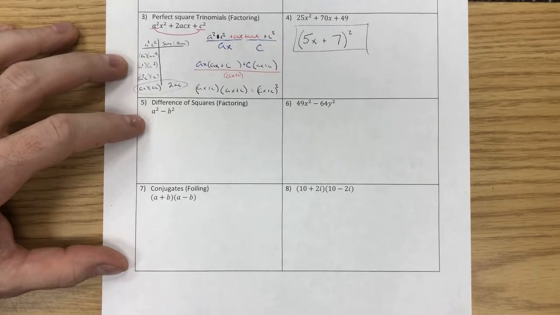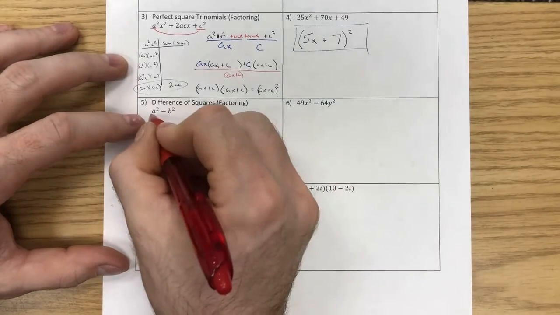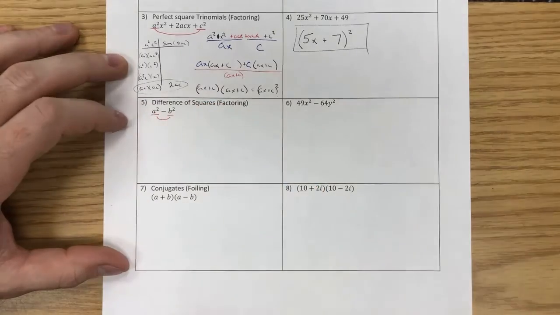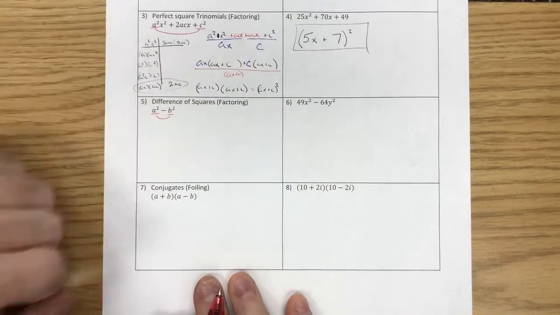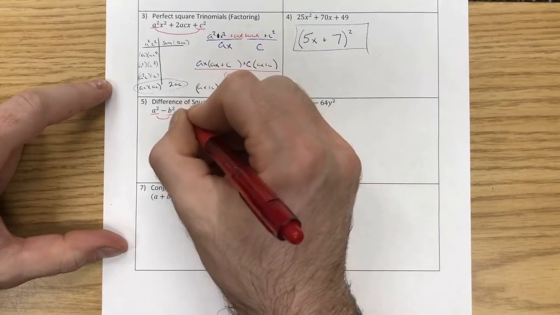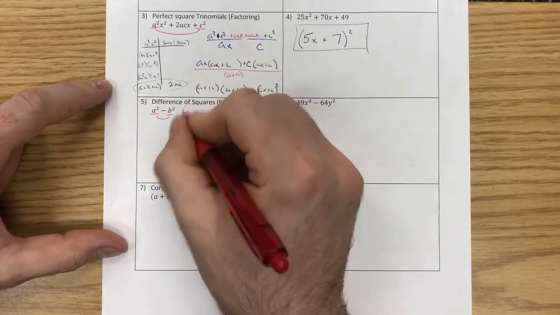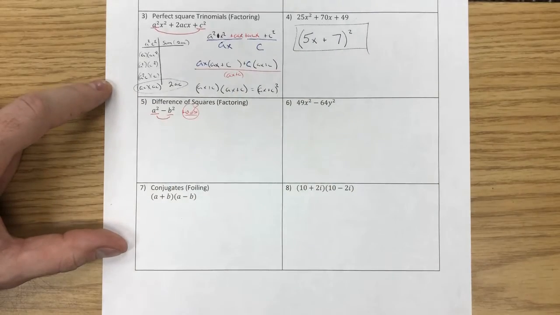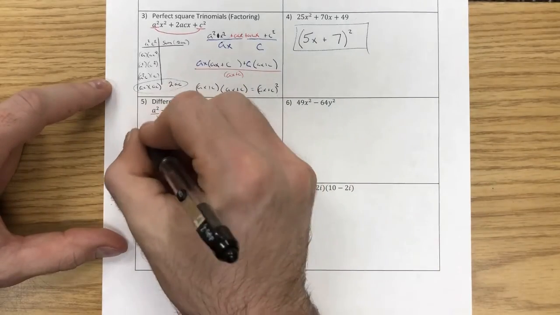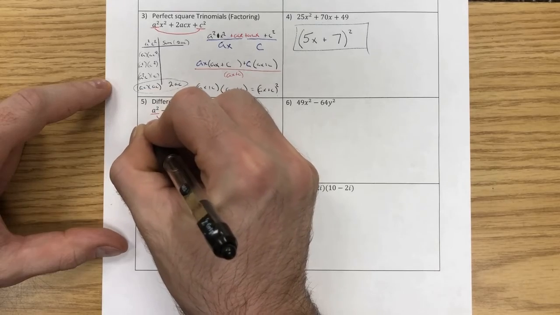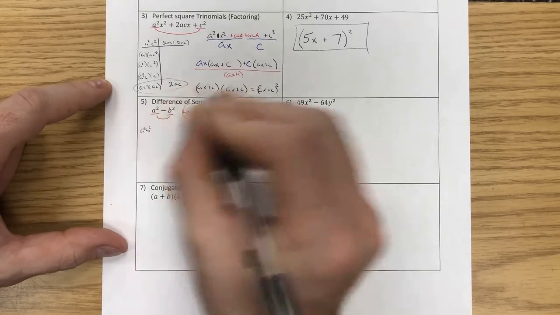Okay, so what we need to do is I need to multiply the first one times the last one. I notice that I don't have a middle term. So my middle term must be a 0. So 0ab. It doesn't exist. But I'm going to take a squared and b squared. And I have an a squared, b squared.